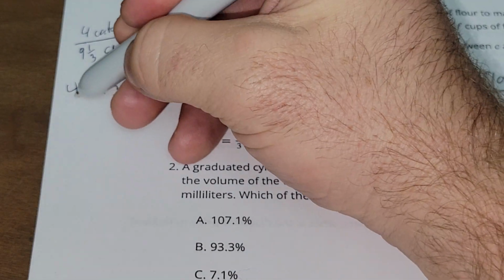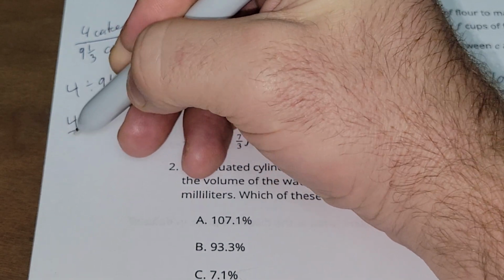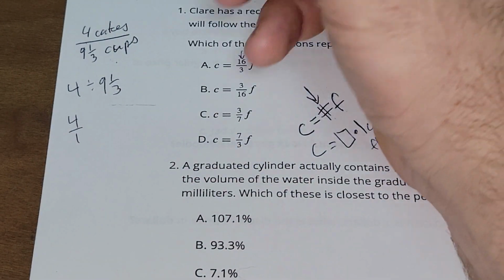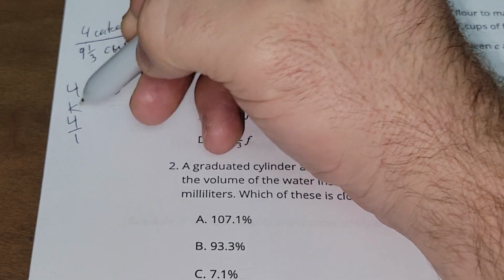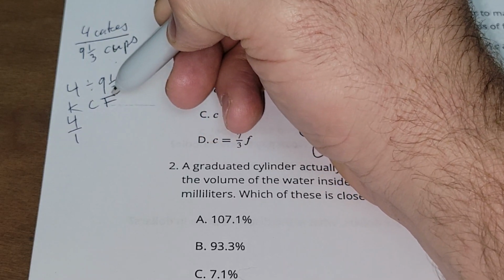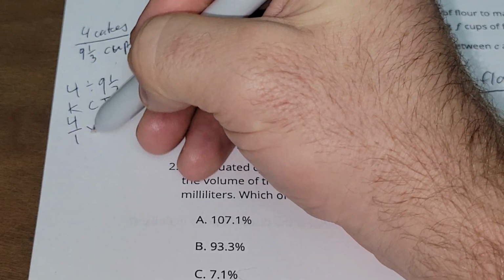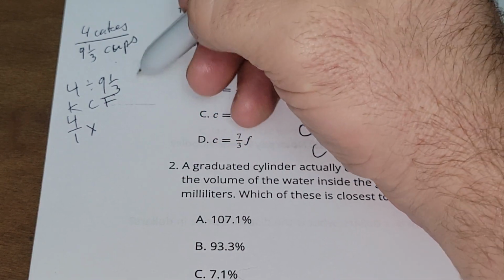Okay? So I'm first going to do 4 as a fraction, which is 4 over 1. And to do division with fractions, it's KCF, which means keep, change, flip. So that's going to be multiply. And I can't flip this until I have it as a mixed number.